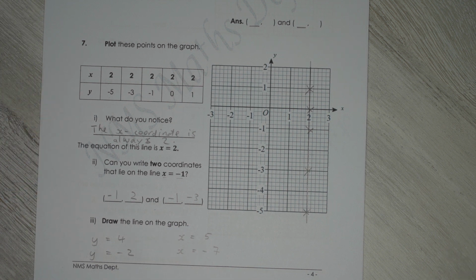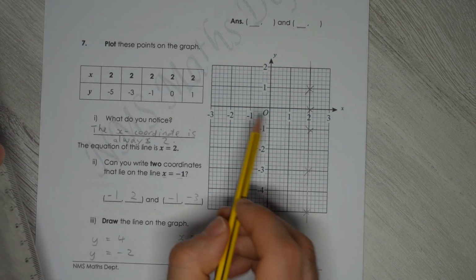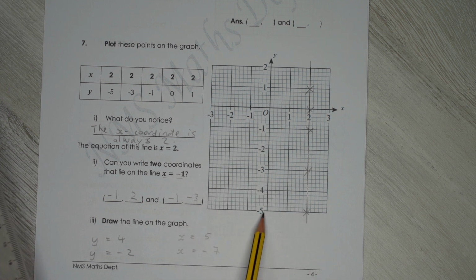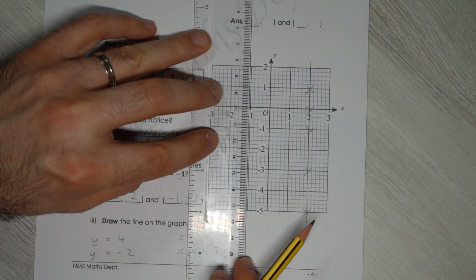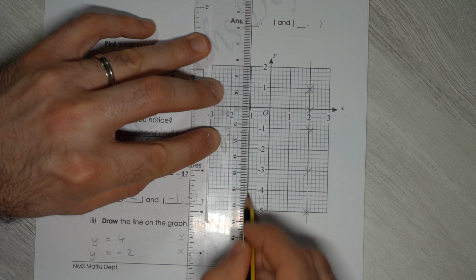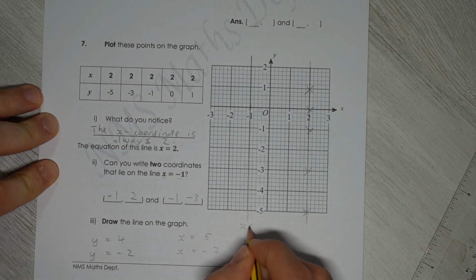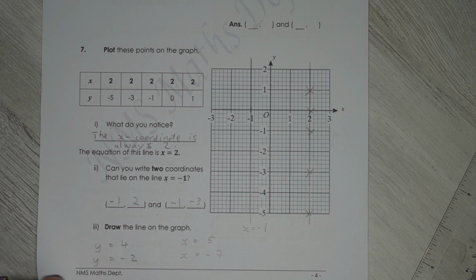Then part 3 is draw the line on the graph. To draw that line on the graph, it must pass from x is equal to minus 1, which is here, so it must be parallel to the y-axis and pass through x is equal to minus 1. And this is the line, which is x is equal to minus 1. So this is question 7.